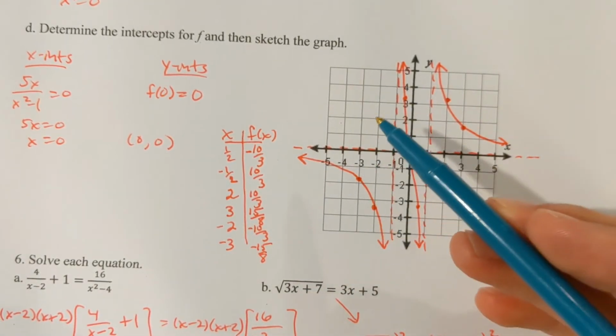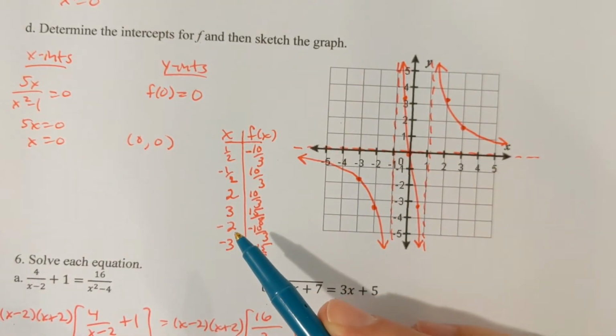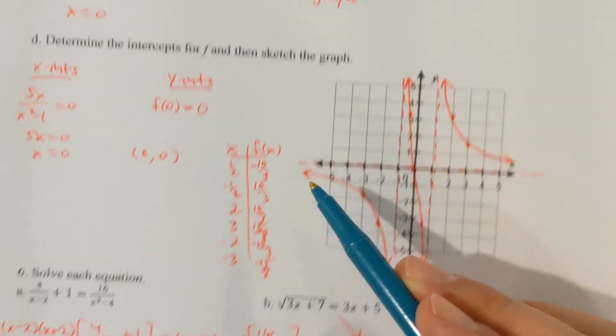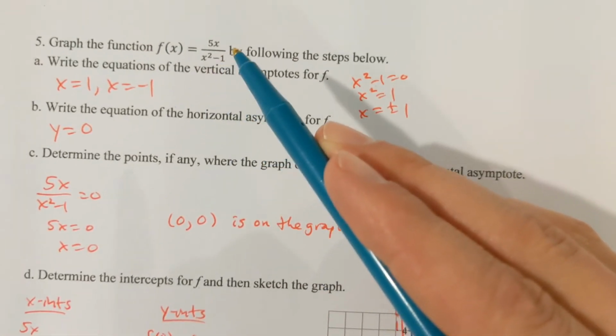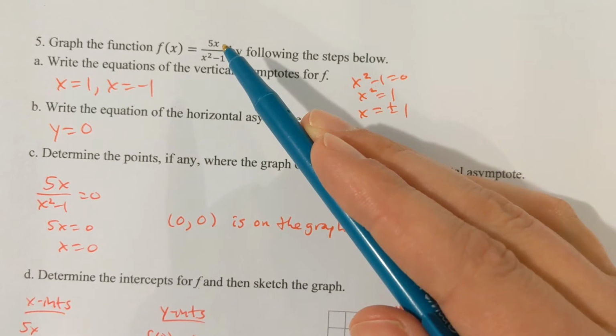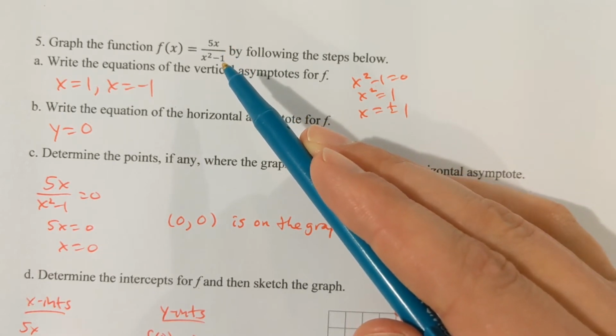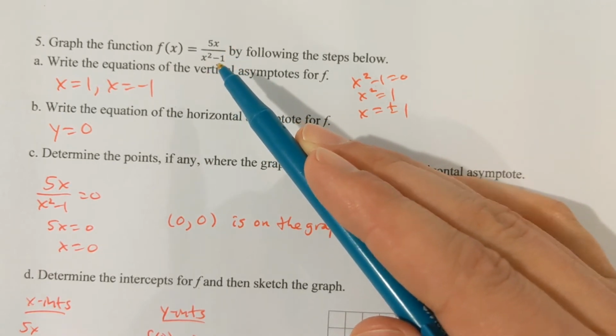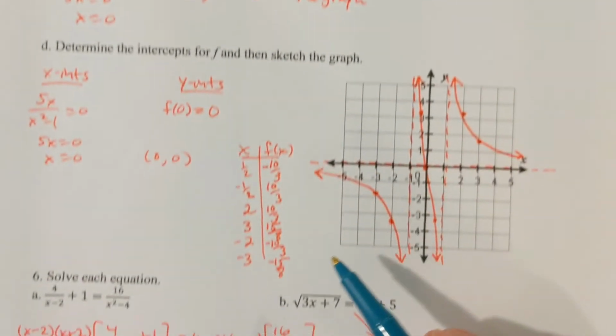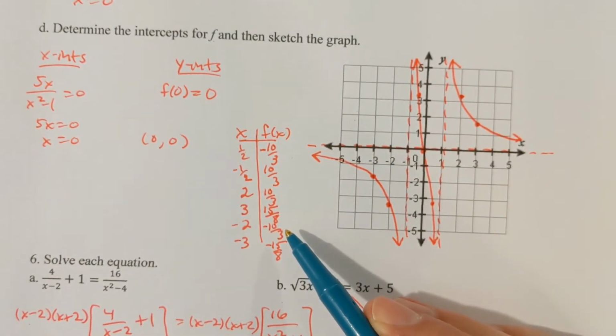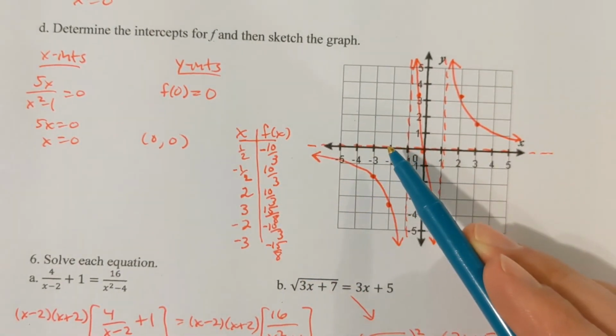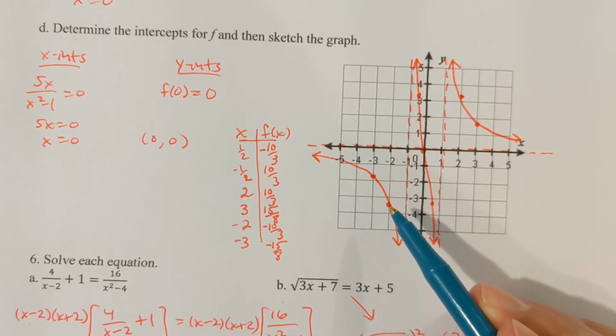And then I'm getting the left section done, so if x is negative 2, then plug that in. 5 times negative 2 is negative 10. You'd be dividing by negative 2 squared is 4, minus 1 is 3, so I'm getting negative 10 thirds as the output. Okay, so here's negative 2, negative 3 and a third.